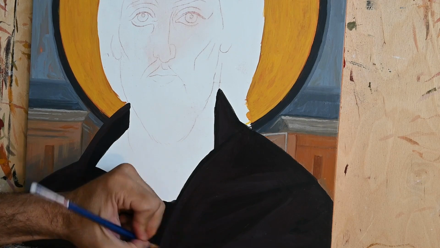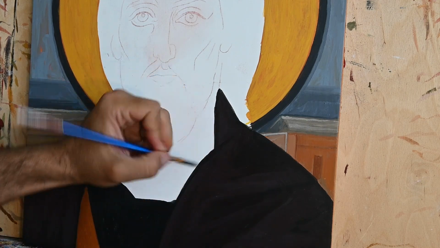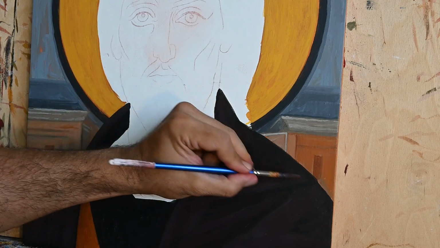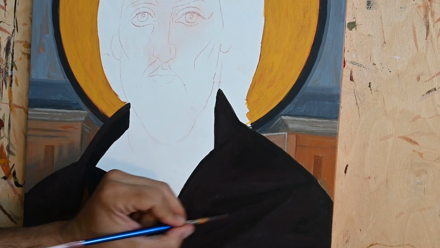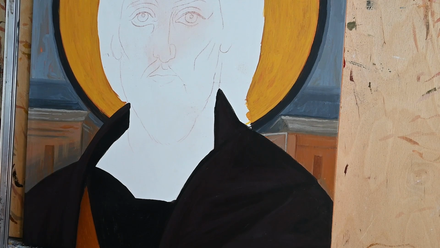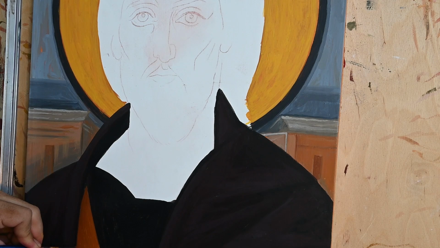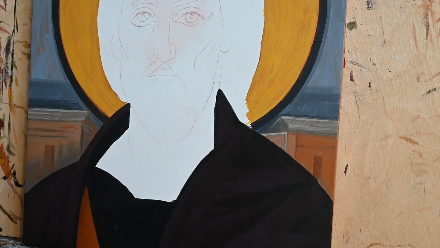The brush here is not a Kolinsky brush, it's a synthetic brush, but of good quality. I feel comfortable. I feel that the brush does obey in what I want it to do. And little by little, I bring this holy cloth to a place where I want it to be.